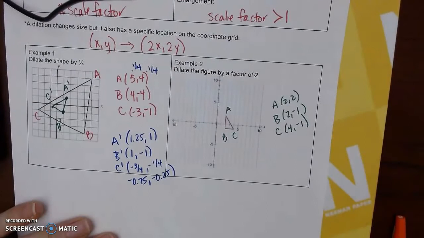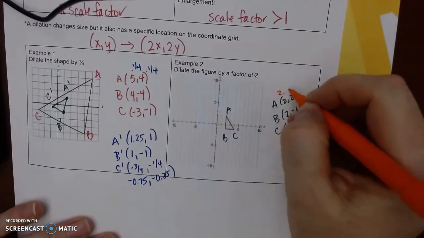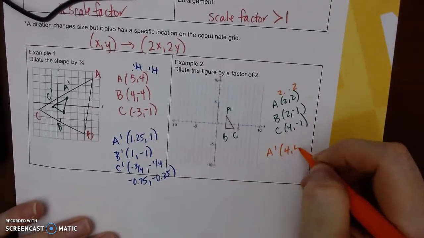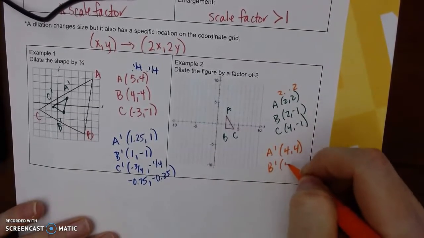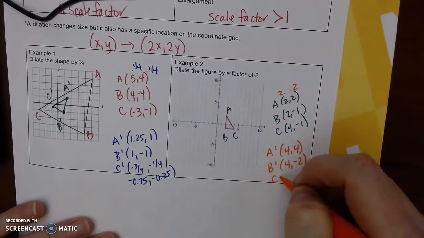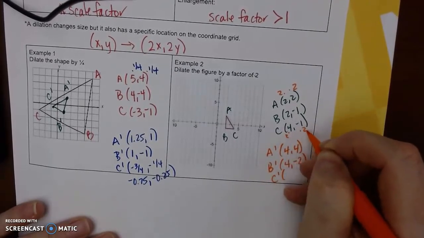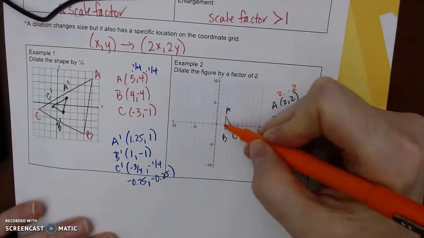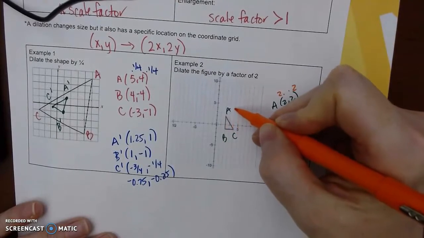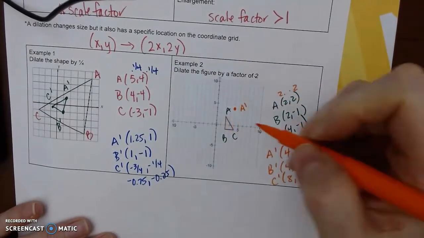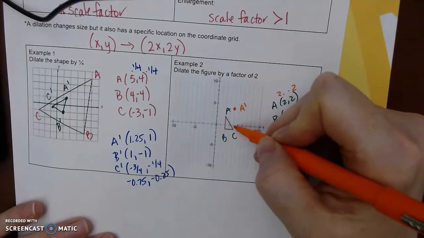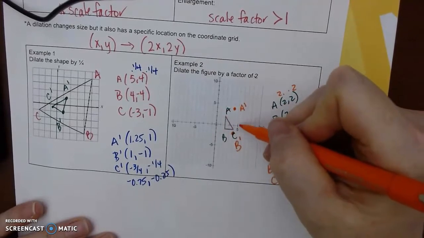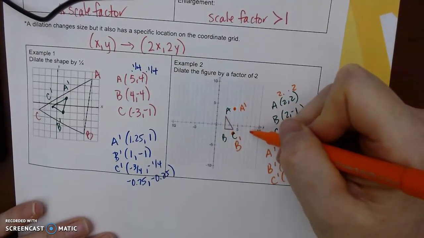So now we have a scale factor of 2. So that really does mean to multiply all those numbers by 2. So our new A is going to be at 4, 4. B is going to be at 4, -2. And C, remember, multiply those by 2, is going to be at 8, -2. So I'm going to go 1, 2, 3, 4, 1, 2. B is at 4. And then C, 5, 7, 8, and then -2.